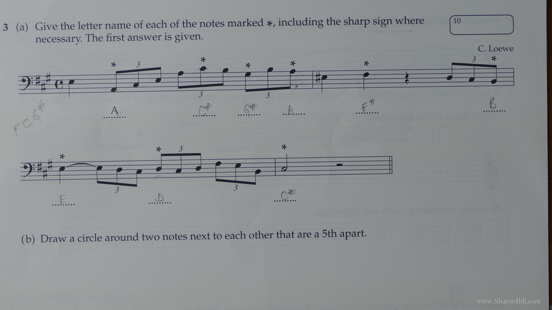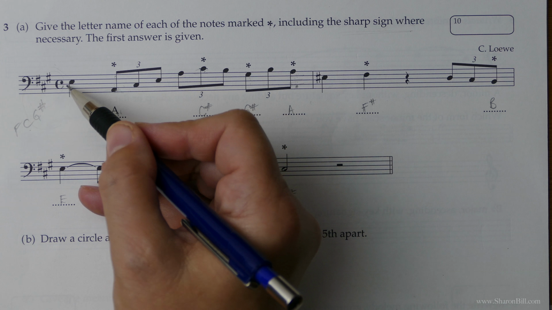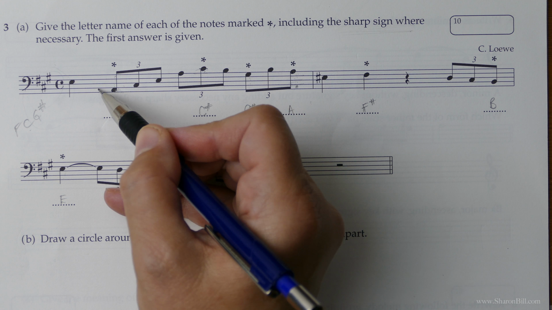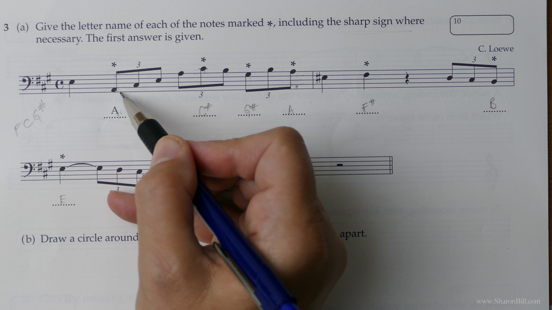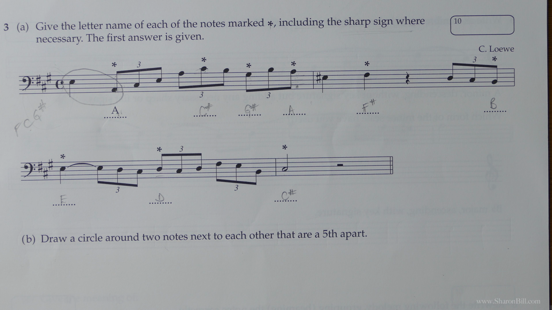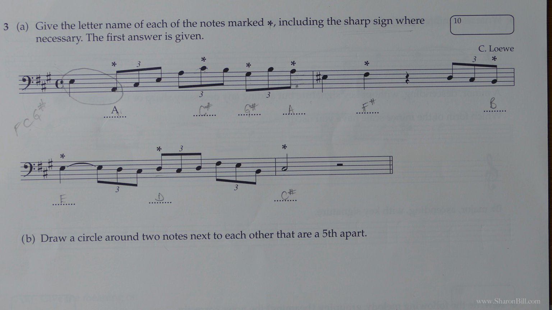There we go. The last part of this question, we're asked to draw a circle around two notes next to each other that are a fifth apart. So we're looking for a fair jump apart. So this first one looks promising. We always count from the bottom. 1, 2, 3, 4, 5. Straight away, there's our fifth. That's that then. Let's move on to the next question.